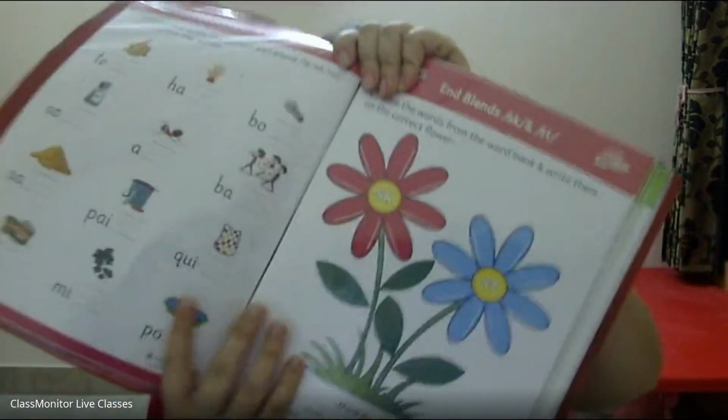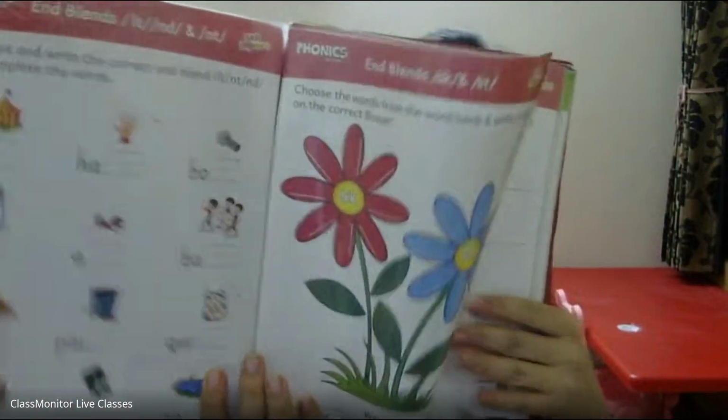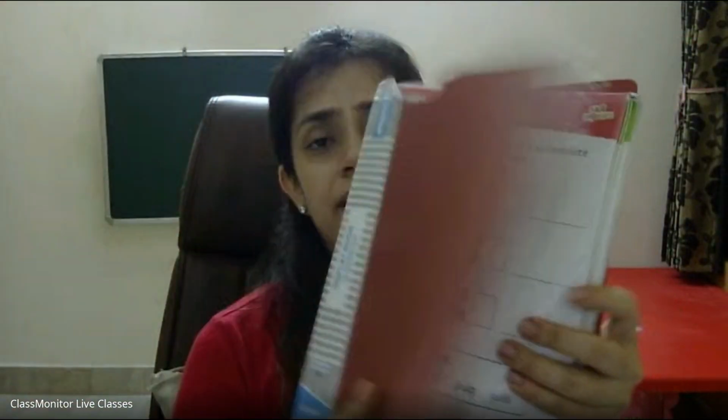Now today I have told you so many things. So I have unboxed the kit. Now what if tomorrow you forget? What if you forget, oh, this teacher told us how to use it, now what am I supposed to do? You don't have to worry. This kit has a lot of worksheets also related to your blends, right? Everything is there in the kit.